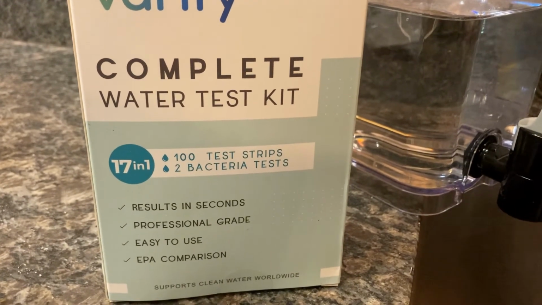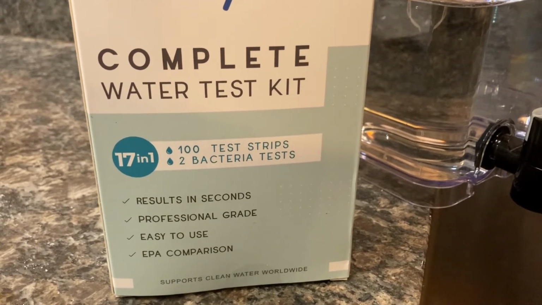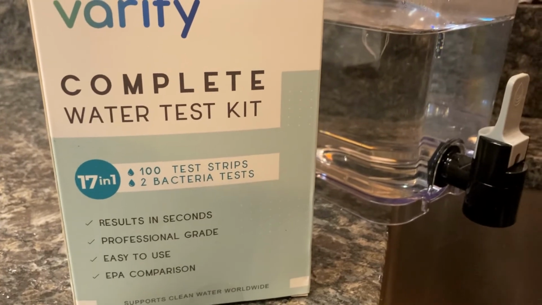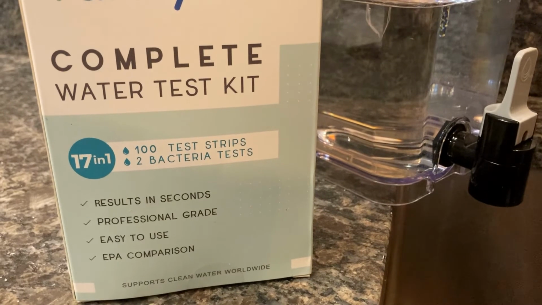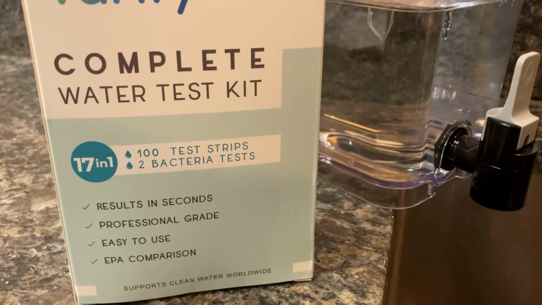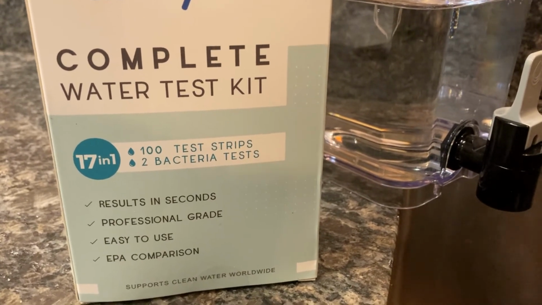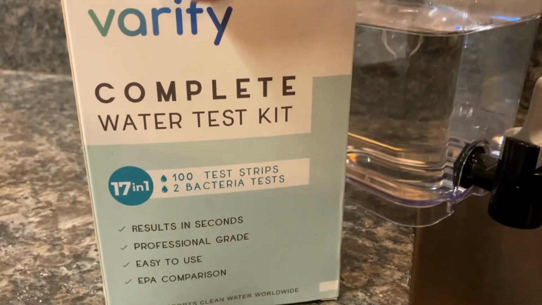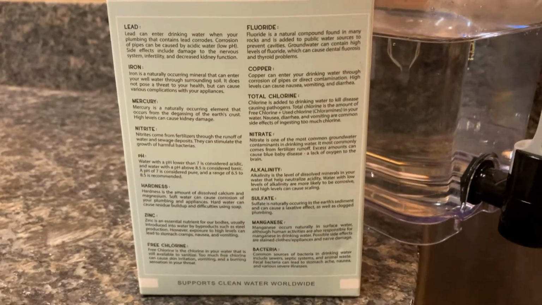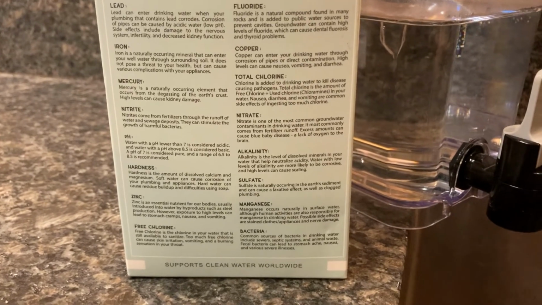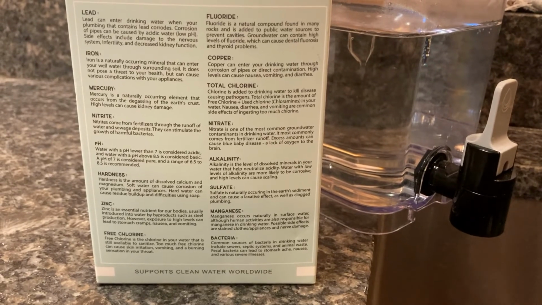Now, the first test strip that I found, when you open a package brand new, will work great. It'll pick up how much free chlorine, and generally what I found, and I'm not going to run this test on the video, you're just going to have to take my word for it, there's no chlorine in the water, nor is there anything else that the test claims that it tests for. And you can see there on the back of the package the variety of things that this test system will test for.